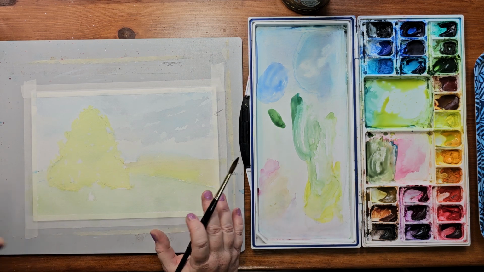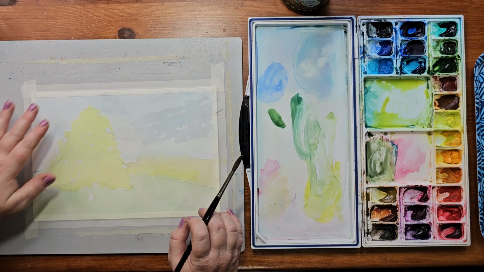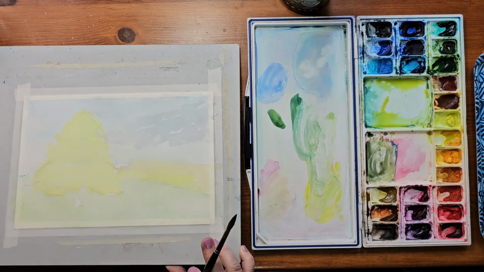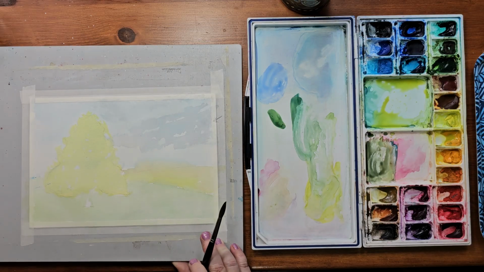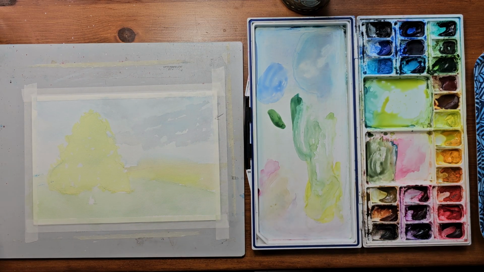And so I'm just kind of waiting here, chatting a little bit. I want it to be wet. I don't want it to be sopping wet. And you can kind of tilt your paper, and you can kind of just pay attention and see. I've got a teeny bit of dampness to it. That's what I'm looking for.